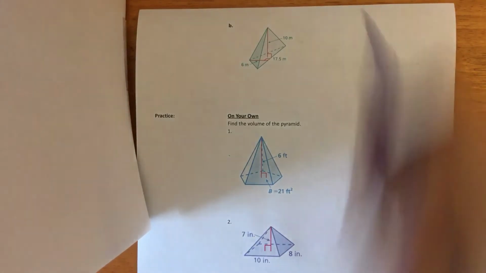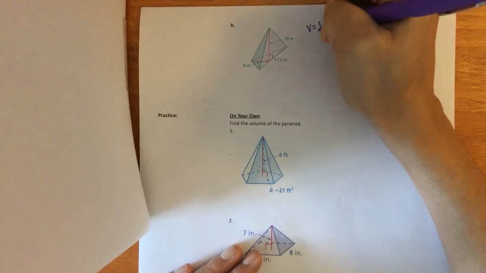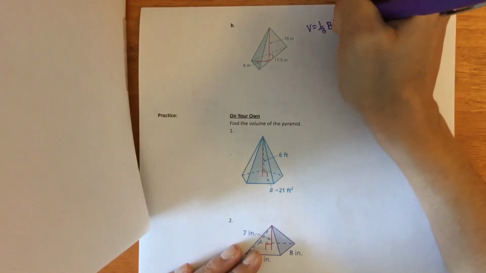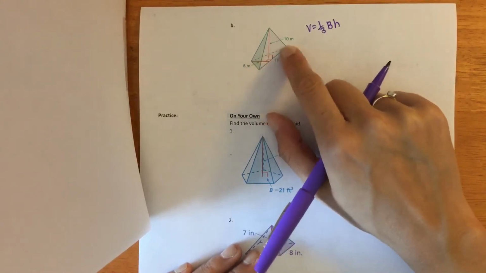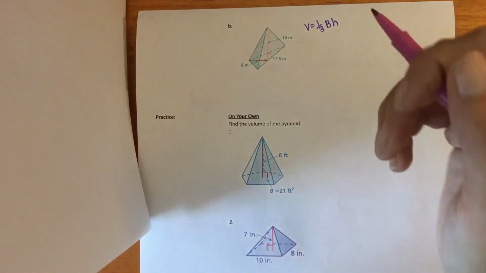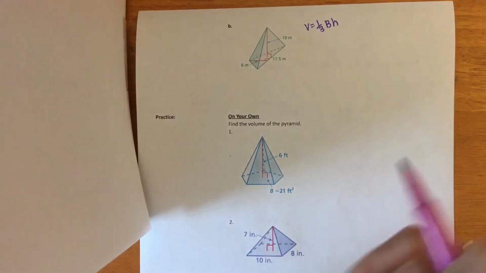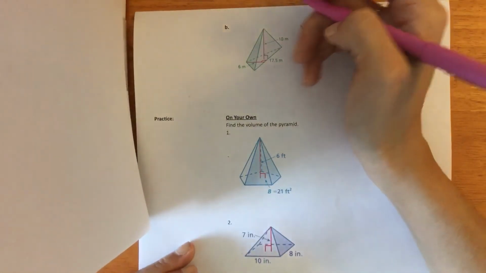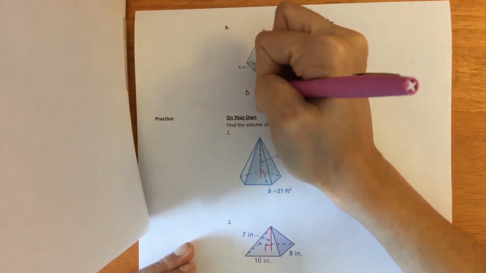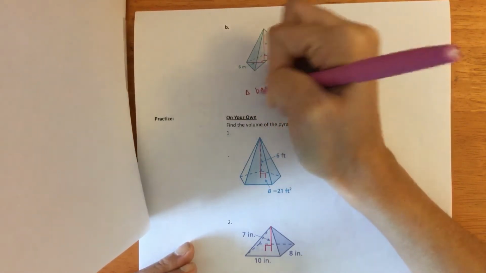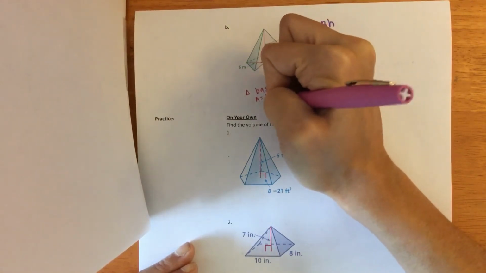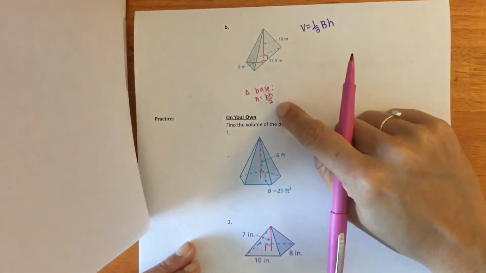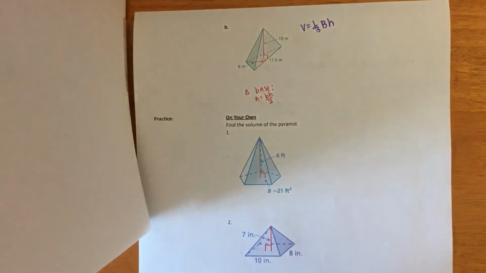We're going to take the volume formula, which is going to be 1/3 times the area of the base times the height. Okay, so this is kind of interesting because our base here is now a triangle. So I'm going to label that, and we have a triangle base. The formula for that, the area, is base times height divided by 2, or 1/2 base times height, same thing.